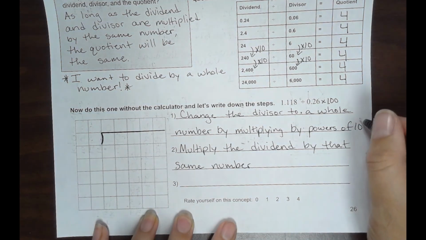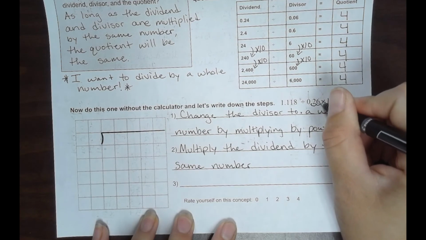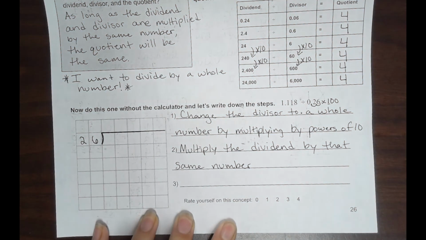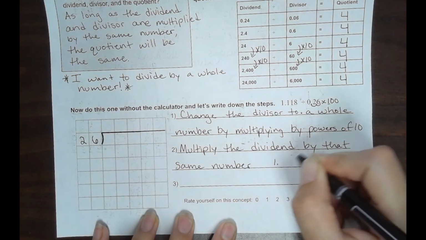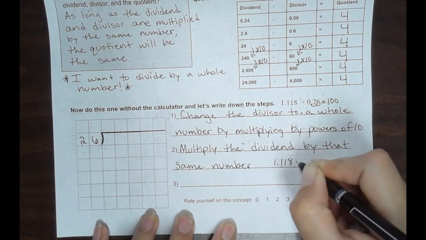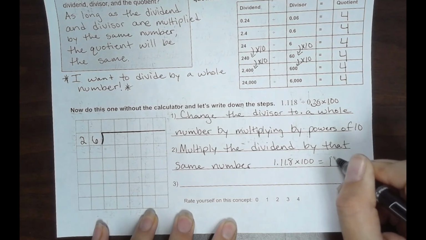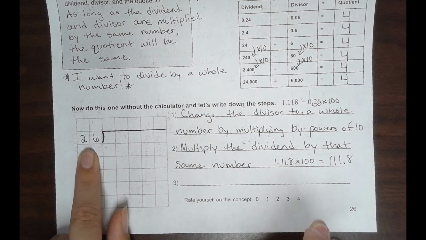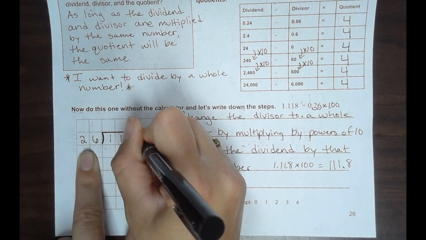So here we multiplied this by 100. That's going to move the decimal 2 places. So that's going to make my divisor be 26. Okay, we're going to multiply our dividend by 100 as well. And that's going to move my decimal 2 places. So that's going to give me 111.8. Now I don't have an ugly decimal for a divisor, but I have to do it to my dividend as well to keep it the same.